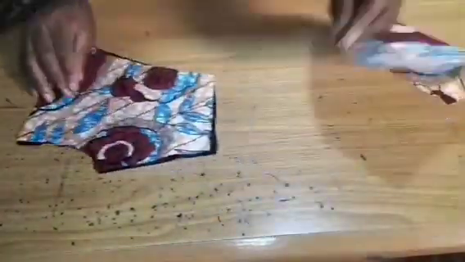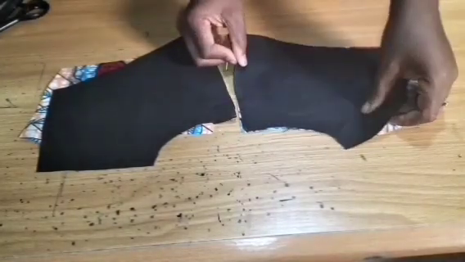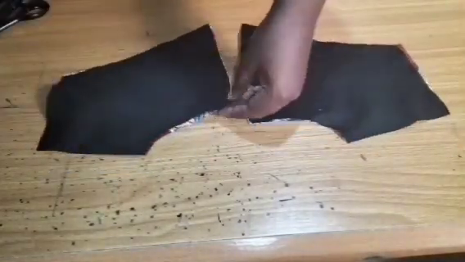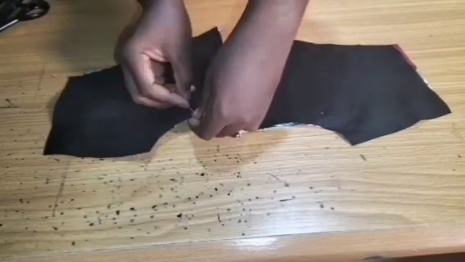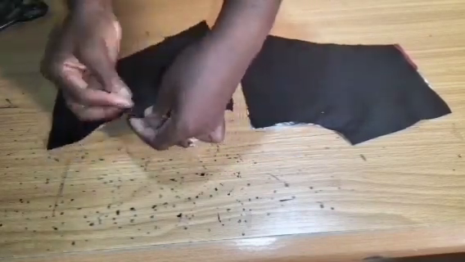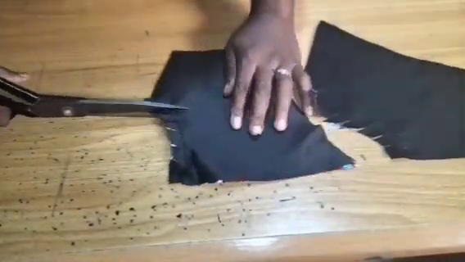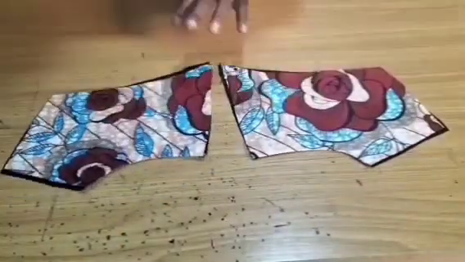For the back yoke, I'm going to repeat practically the same thing. Place them right side to right side, secure with my pin, stitch the neckline, notch, top stitch, and give it a good press. So that is what I'm going to do right away. Of course, you can see me doing it right now. So the back is ready.